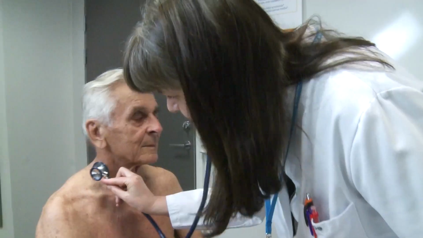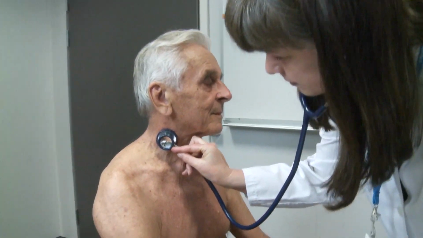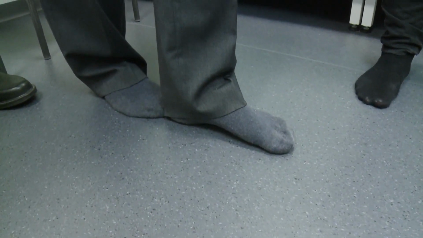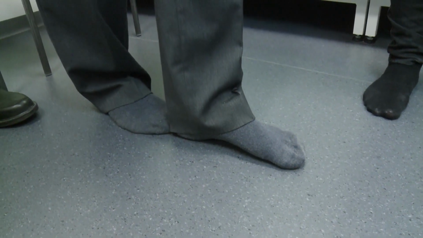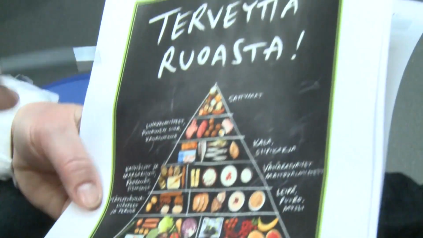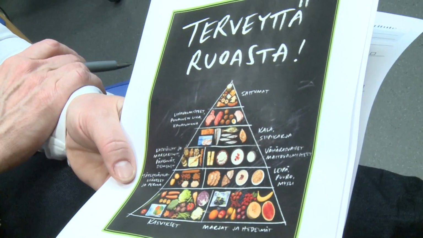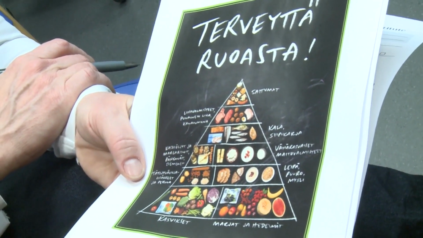The medical assessment is done by a doctor. Assessment of functional ability. Functional ability is assessed by a physiotherapist. Nutrition assessment. A nurse takes care of the nutrition assessment and health measurements.